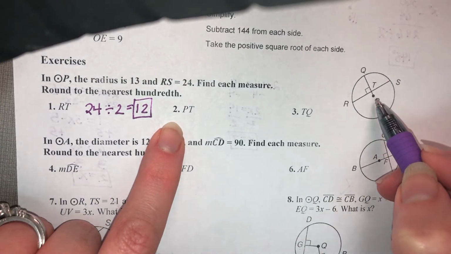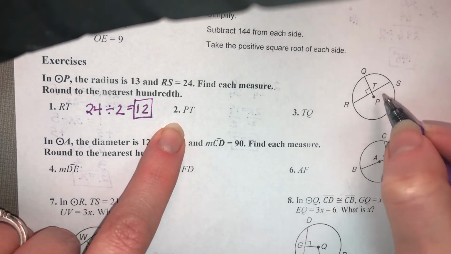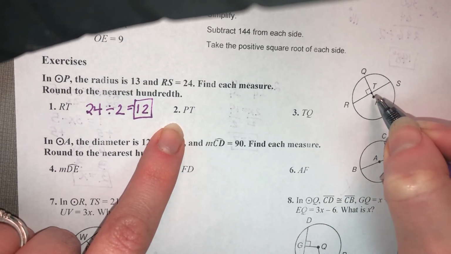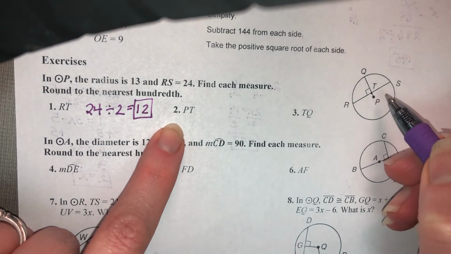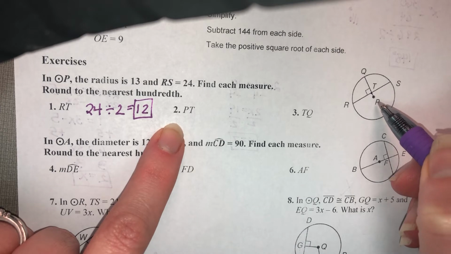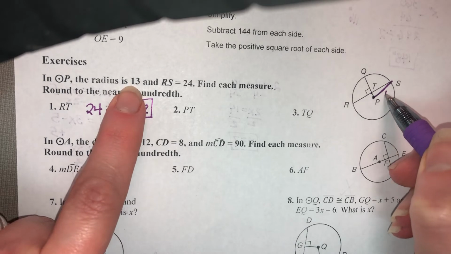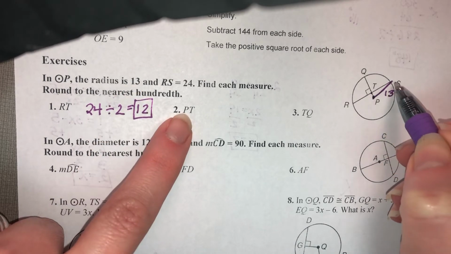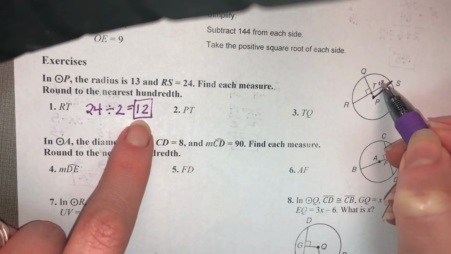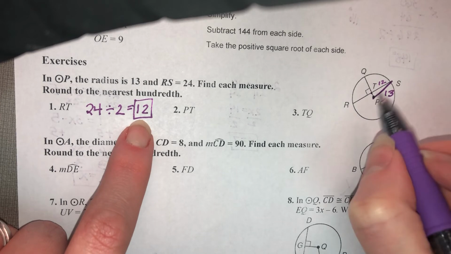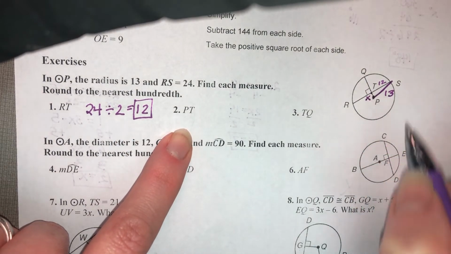Now what about PT? Well, PT is this little distance here. In order to find it, we're going to have to make a little right triangle. We're going to have to connect P to S, which is a radius of the circle, and the radius is 13. And we know that S to T is 12, just like R to T was 12, because that's the other half of that chord. And then we're trying to find this distance PT, which I'm going to put a little X here for.